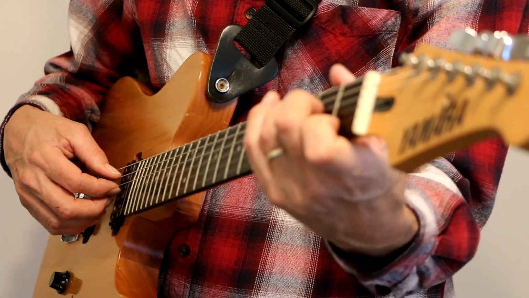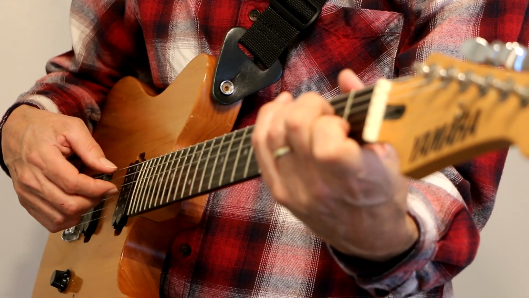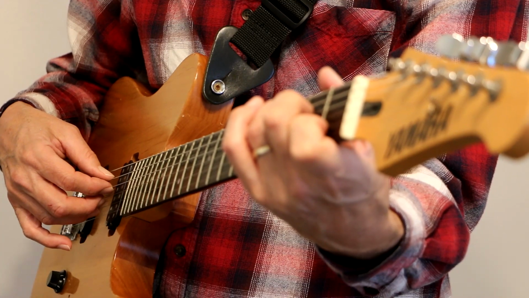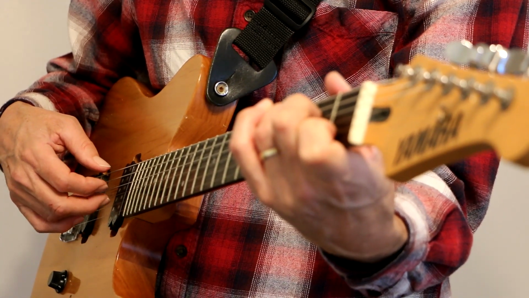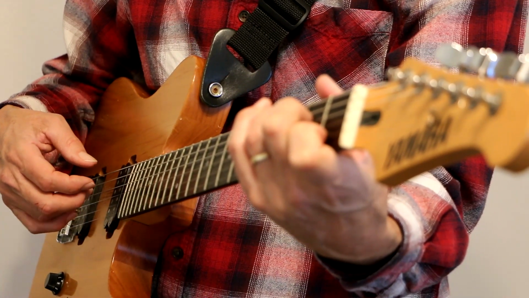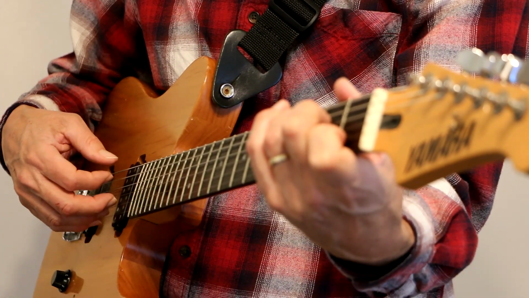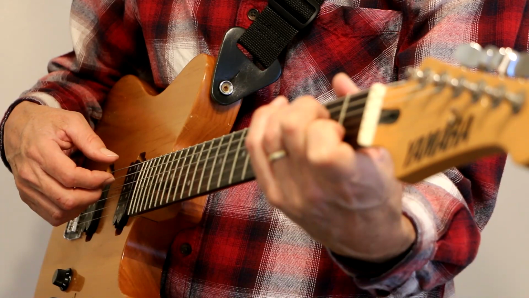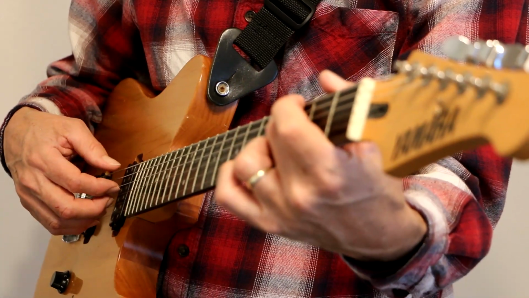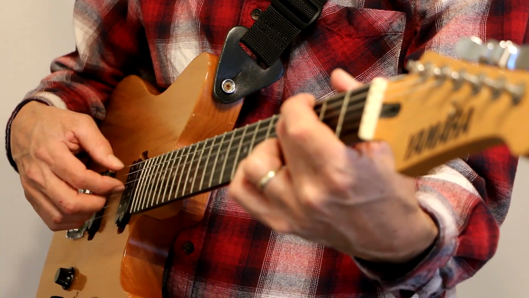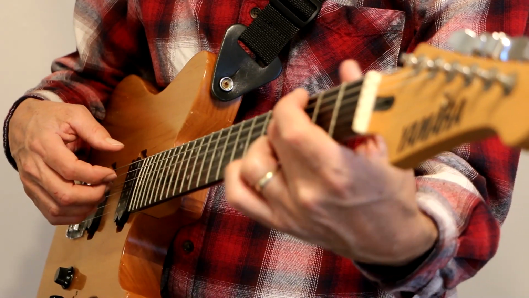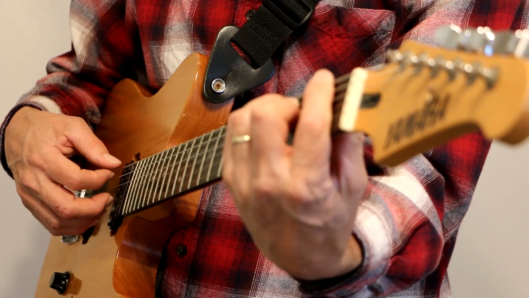And then back to C. Either those 4 inside strings, or when you pluck the B string, you could pluck with the pinky. And then G. Twice. F, I love to use this low F.